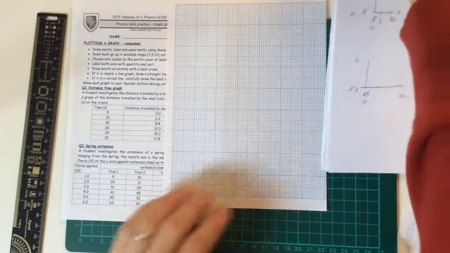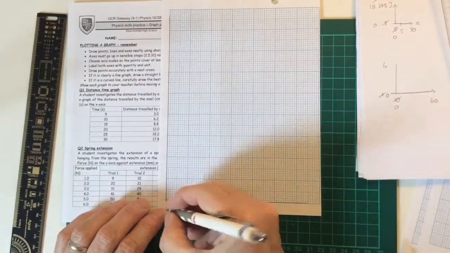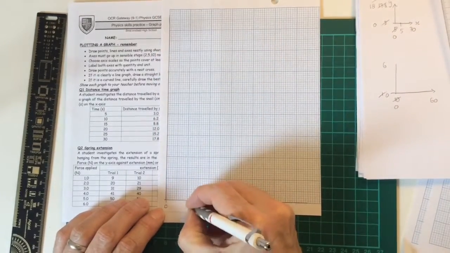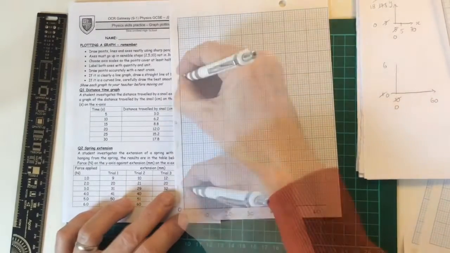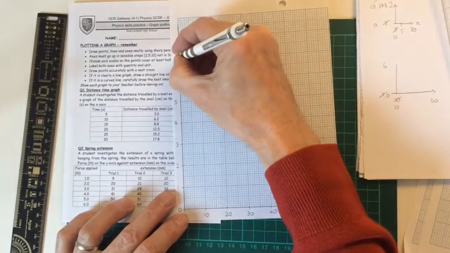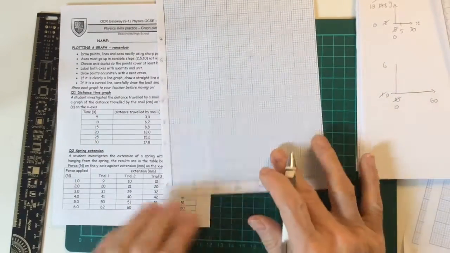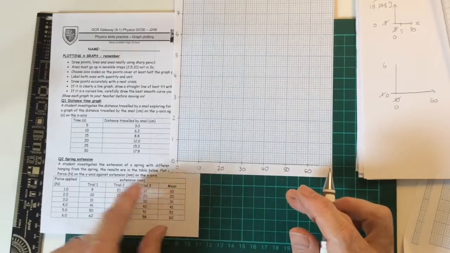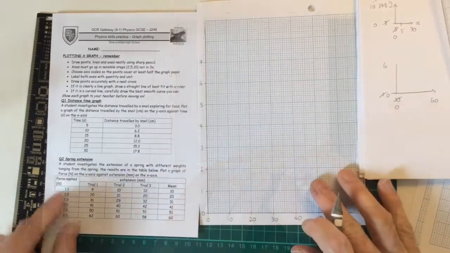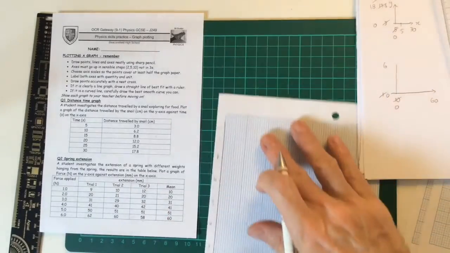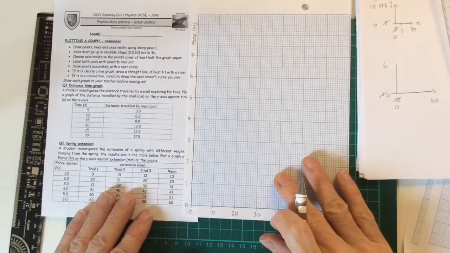Okay, so let's plot those in. So I'm going up in tens, 0, 10, 60, and I'm going up in ones here to 6. I could plot 7, but there's no point. Next thing, I need to remember to label them. So this axis is the mean extension. So it's extension in millimeters. On the y-axis, I've got the force in newtons. Okay, so let's plot the values.